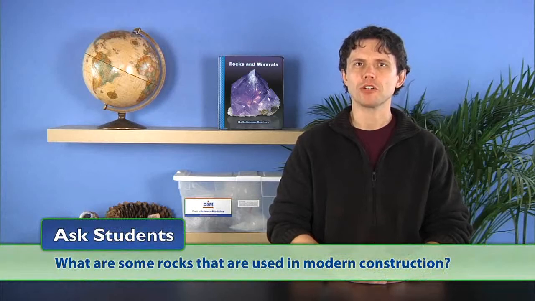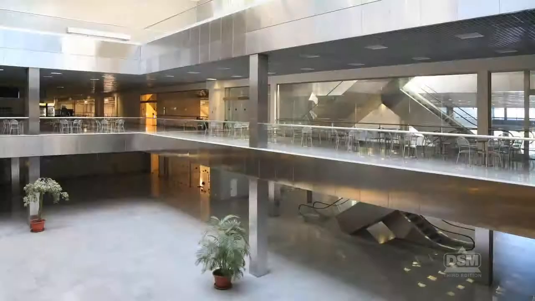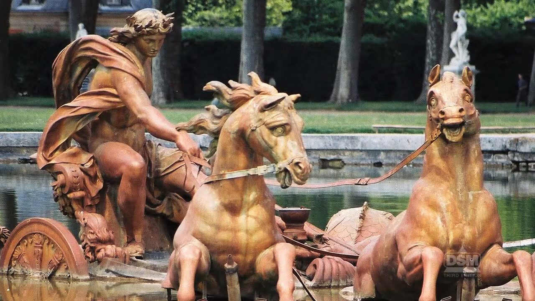To begin Session 2, discuss, as a class, the research results that students have recorded on the activity sheet. Ask students, what are some rocks that are used in modern construction? Students may mention granite and marble, which are cut and polished for use in the modern construction of office buildings, shopping malls, statues, and monuments.